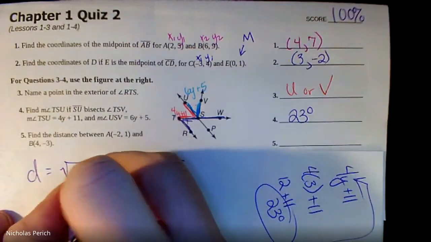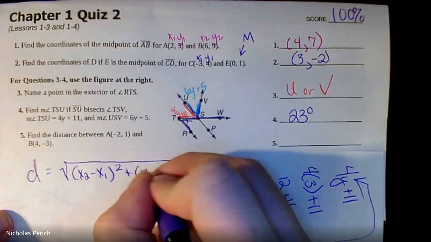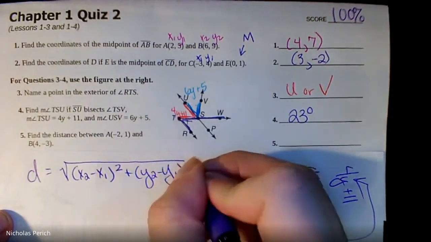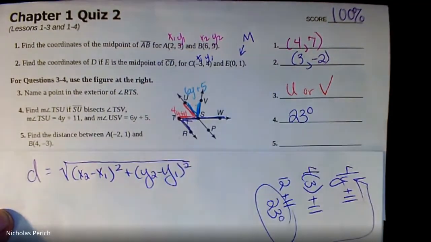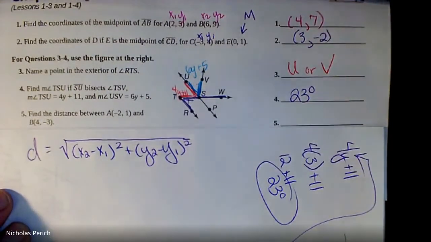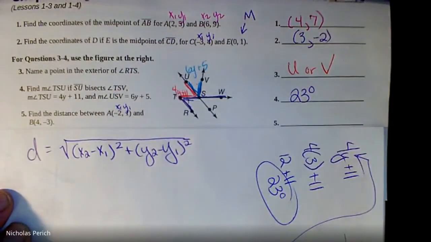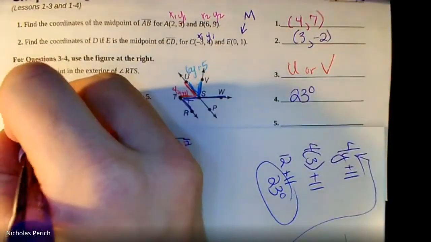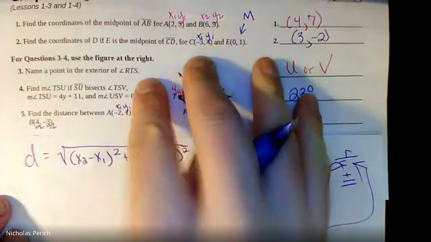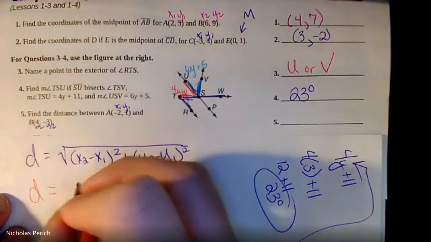D equals the big square root of x sub 2 minus x sub 1 squared plus y sub 2 minus y sub 1 squared. I'm going to call this point x sub 1, y sub 1. I'm going to call this point x sub 2, y sub 2. I'm just going to plug it in.